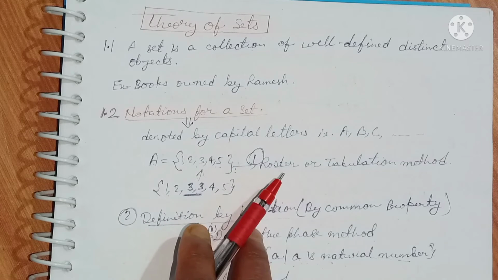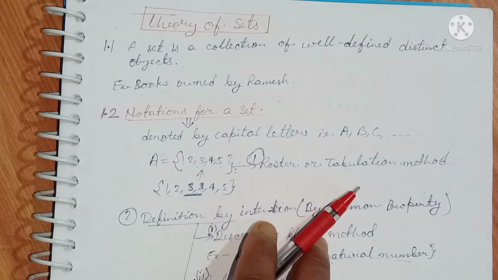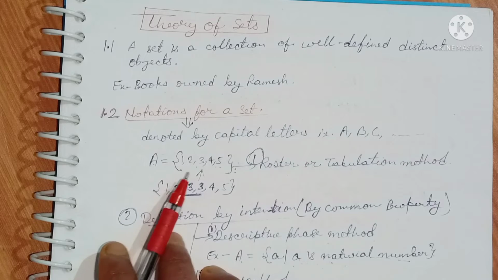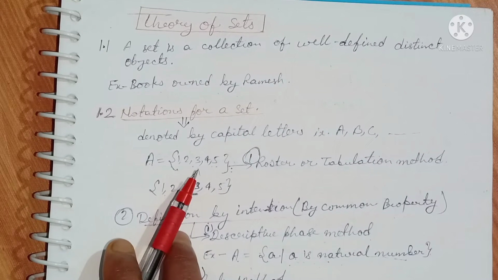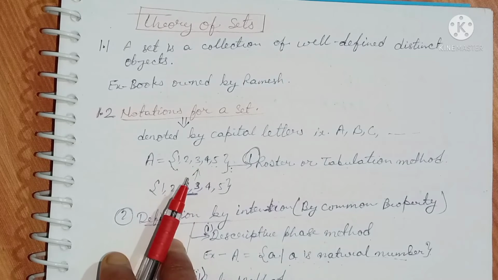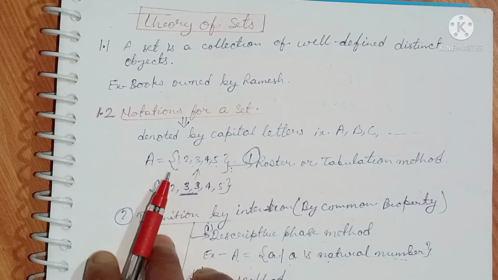The first method is the roster or tabulation method. In this method we write down the distinct elements, the individual elements, inside curly brackets, and those elements are separated by commas like this.